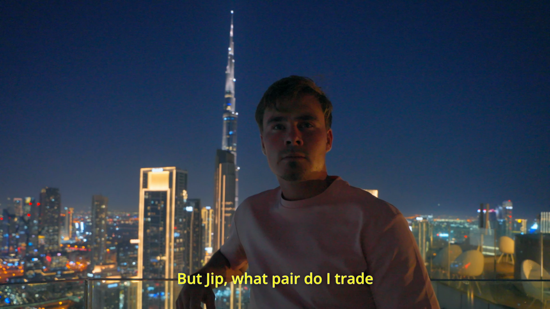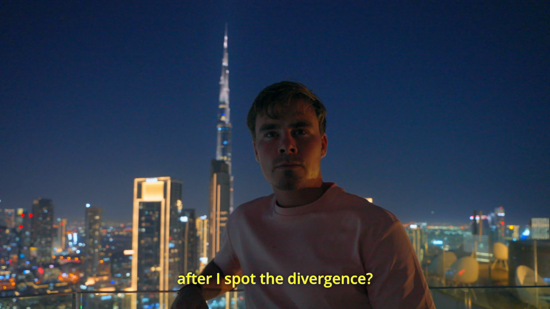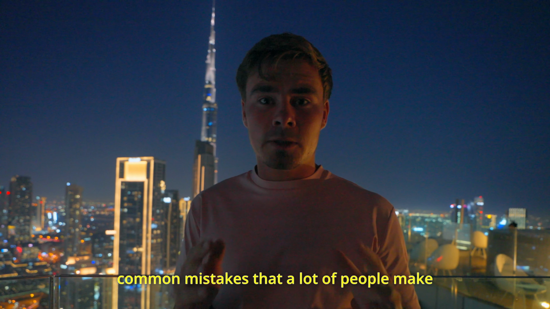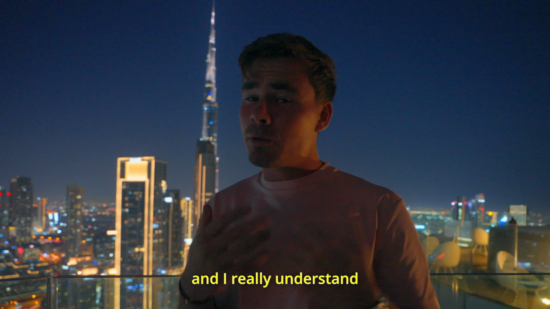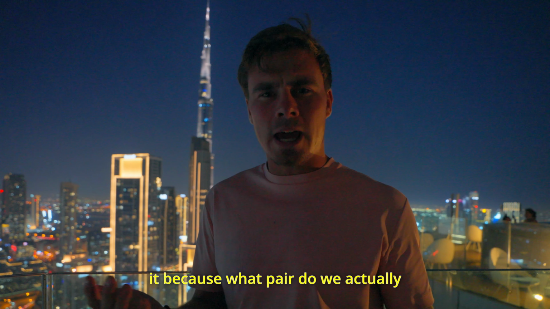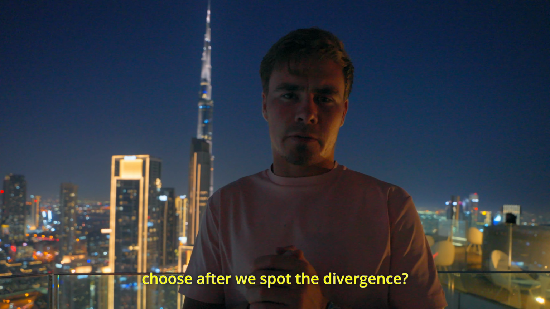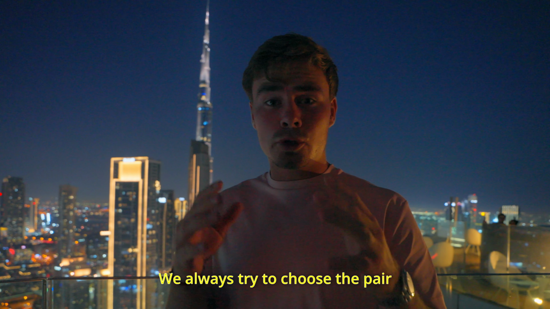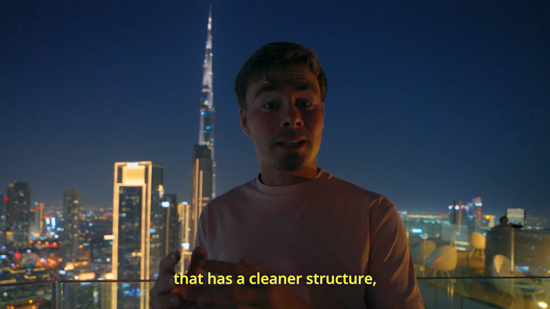But Jip, what pair do I trade after I spot the divergence? So this is actually one of the most common mistakes that a lot of people make, and I really understand it, because what pair do we actually choose after we spot the divergence? We always try to choose the pair that has a cleaner structure, that has a cleaner drawn liquidity, and that we feel like is going to outperform. I know, guys, I'm annoying, right? Talking about hindsight charts and also talking about theory, when in practice it's actually always so much more difficult.